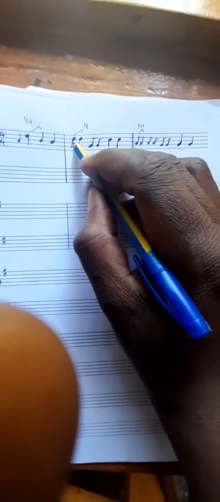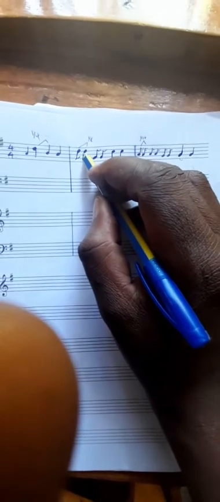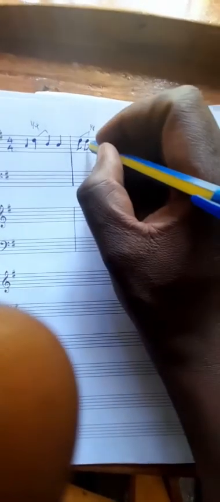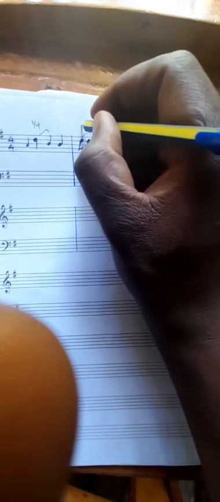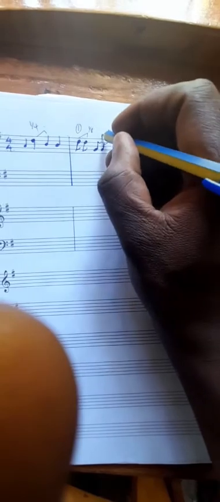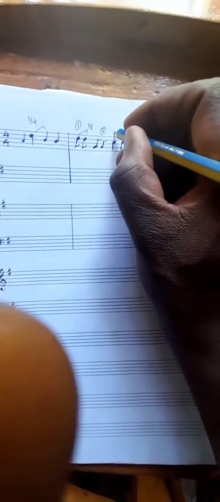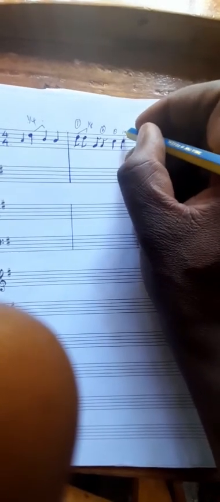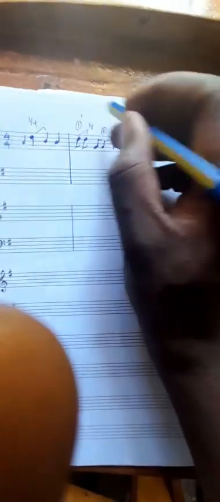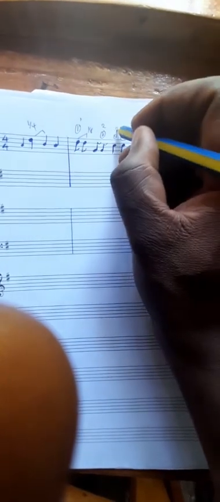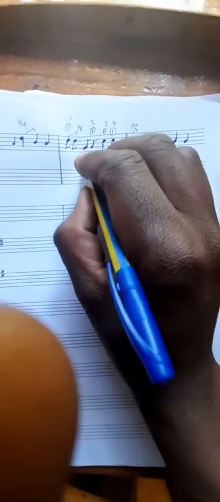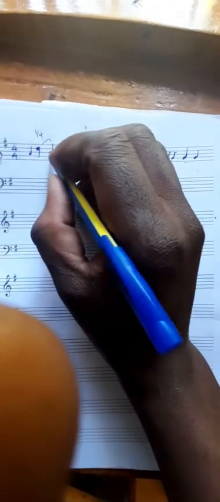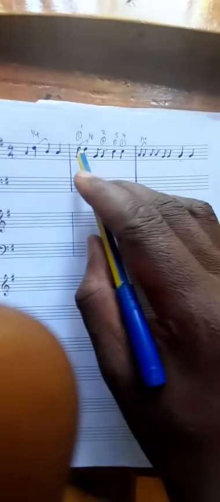So look at this. This is 1/8, which is also known as the quiver. 2 quivers make a crochet, which is 1 beat. Another 2 quivers make another crochet, which is 1 beat. And then we have another crochet here, another crochet here. So there'll be 1, 2, 3 and 4. So we have 4 beats. So here you have 1 2 3 and 4 beats. Then you have 1 2 3 and 4 beats.